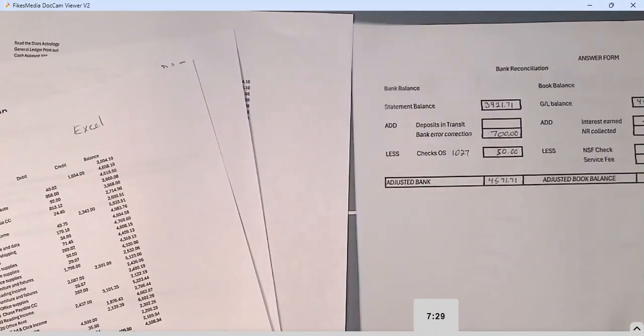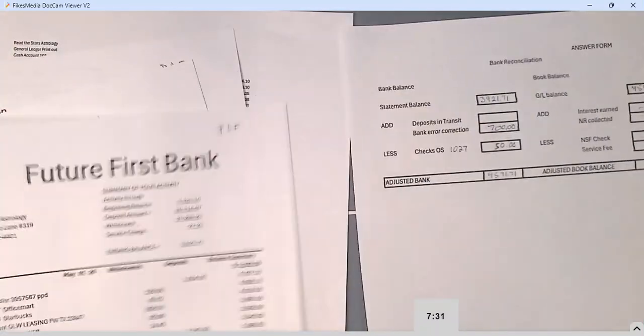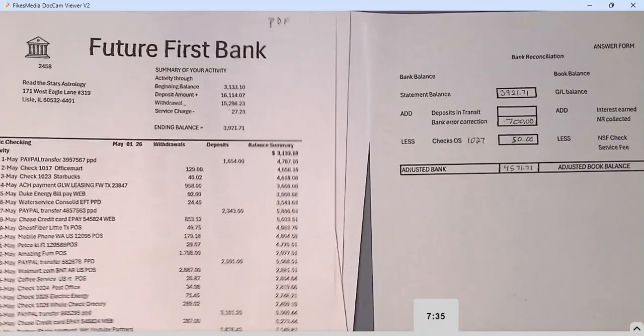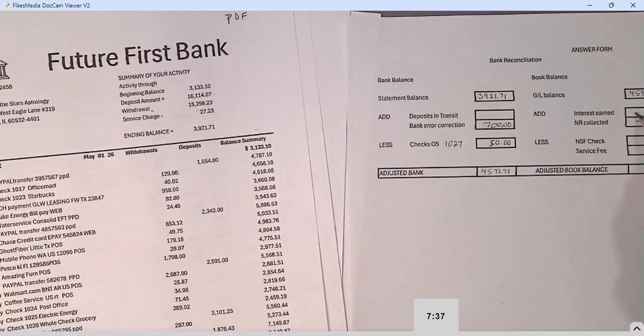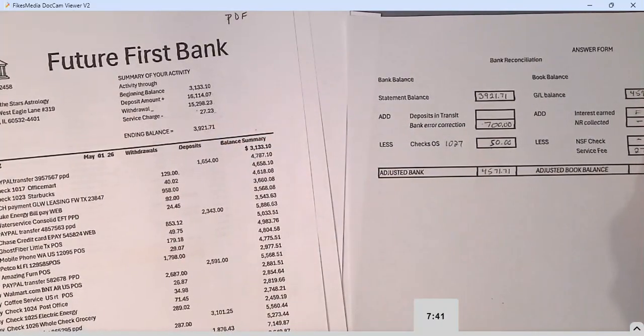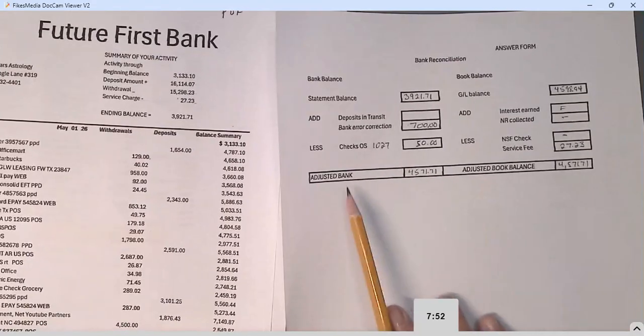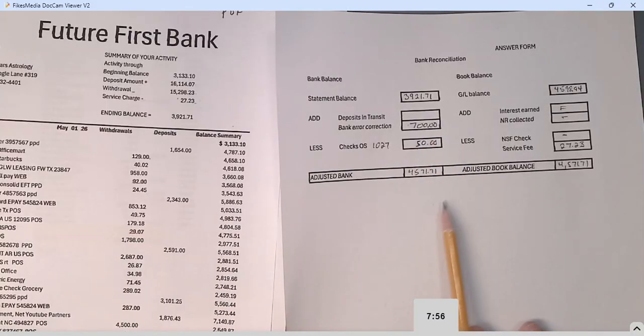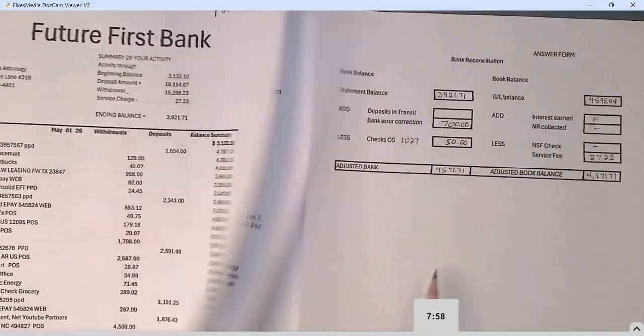Okay, on the bank statement, I check the bank statement again. No notes were collected. These were all okay. No NSF checks. Service fee, yes, $27.23. So I subtract that and I get 457171. Okay. So I balance here. I balance with this $700 error correction. Now I have to investigate that error correction.